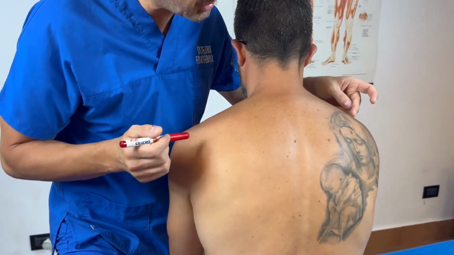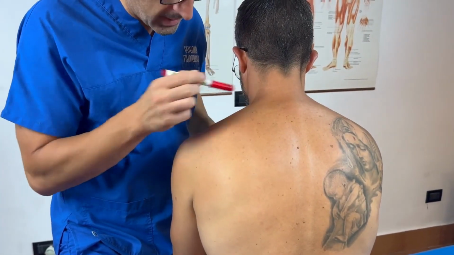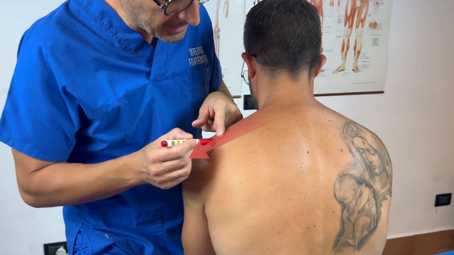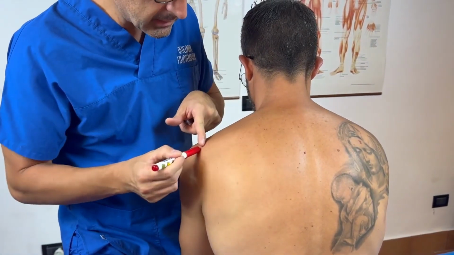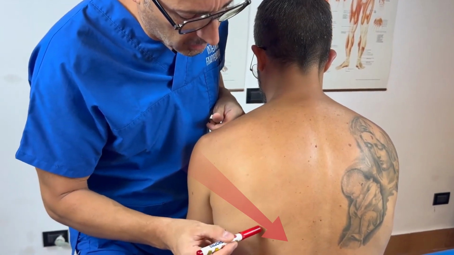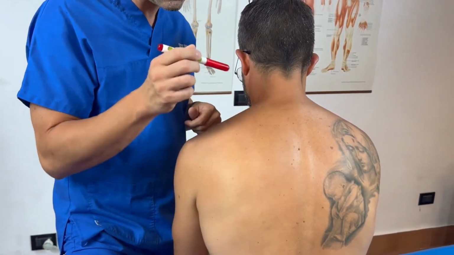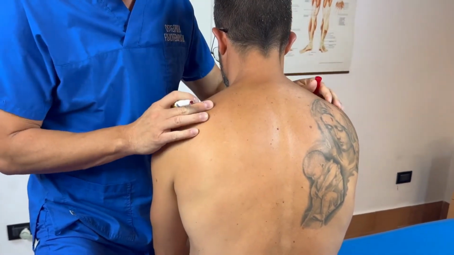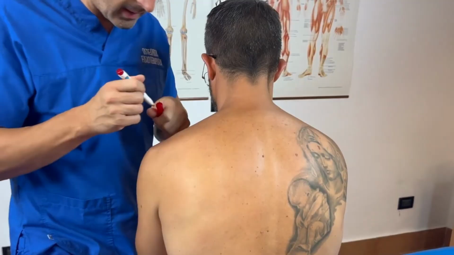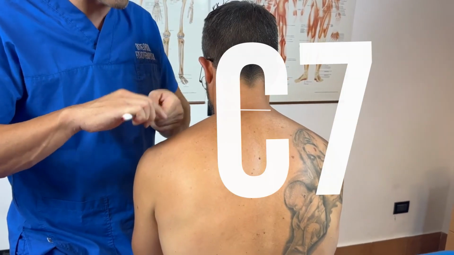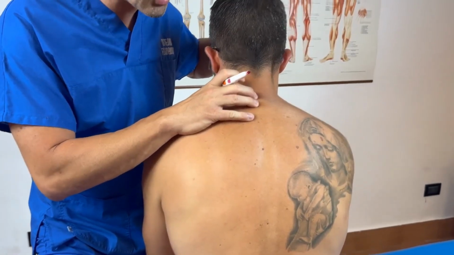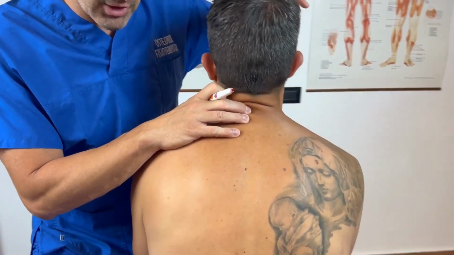Its insertions are the lateral fibers and the upper fibers in the clavicular section, the middle fibers at the scapular spine, and the lower fibers at the bottom of the scapula. Now, let's identify the anatomical reference points. The reference points are, as we said, C7, which we can find by performing flexion-extension mobilizations, where the C7 vertebra goes forward.